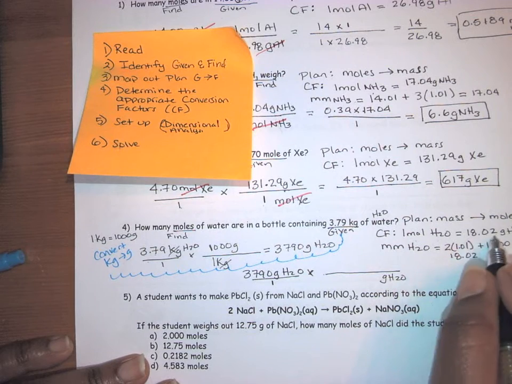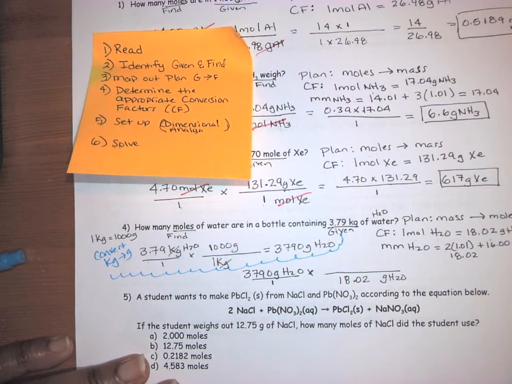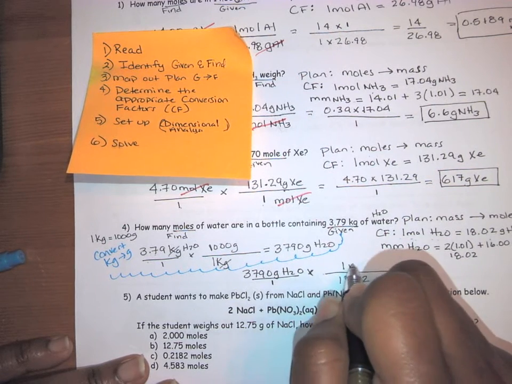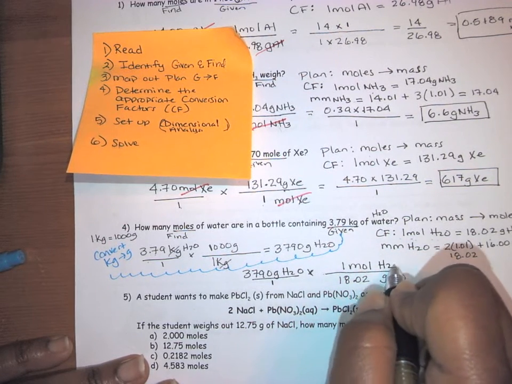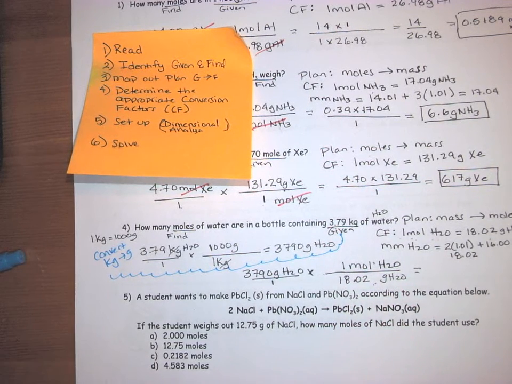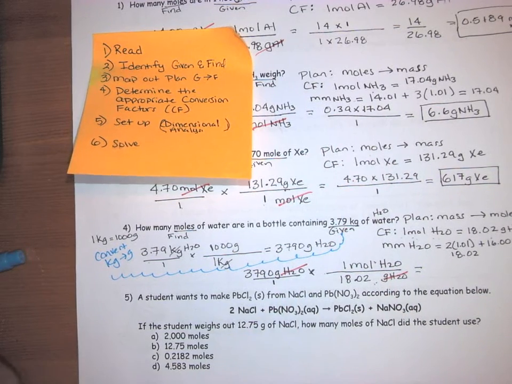And the number in front of grams of H2O here is 18.02. Use your units as your guide. And then on top, I'm going to put the 1 mole of H2O. Not 1, but 1 mole of H2O. You need the units here. There should be 2 units in this conversion factor. Now I can go ahead and cancel out the units of grams of H2O. Nice.